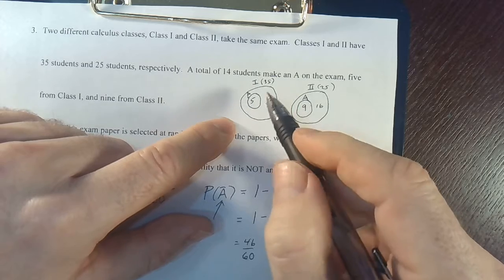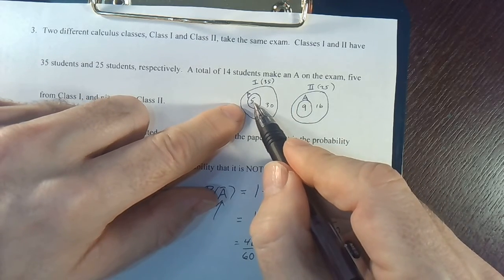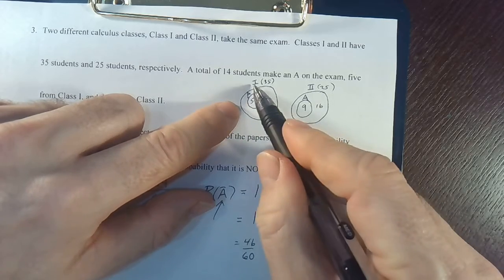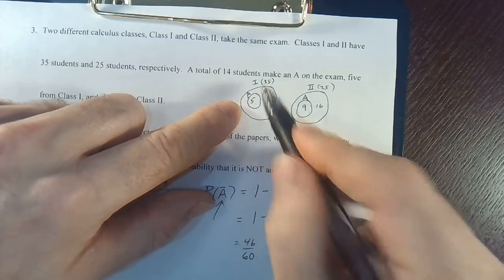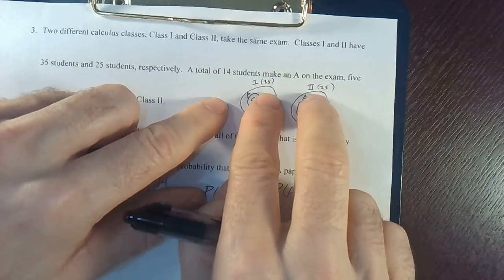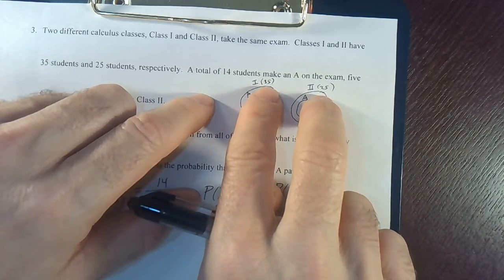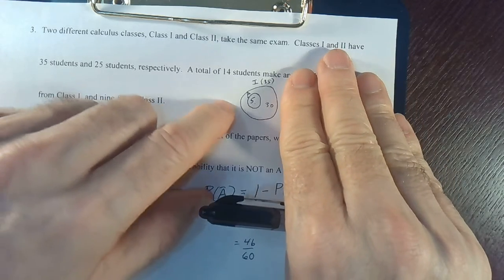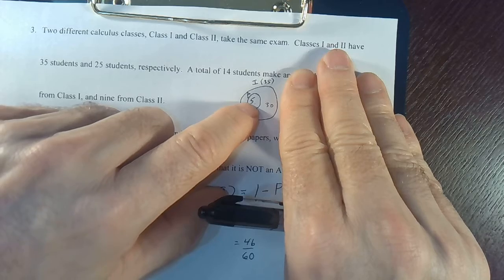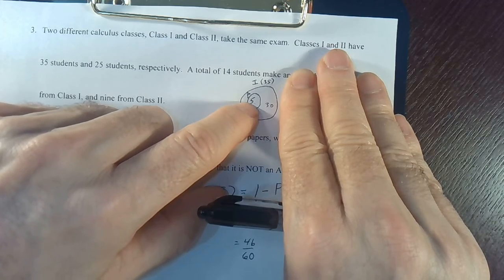Well, it's simply the number of elements in the set A inside this I circle, 5 out of 35. It's like our sample space went from 60, both of these circles, 35 and 25, to simply being 35 possibilities. And 5 of the possibilities are A papers.